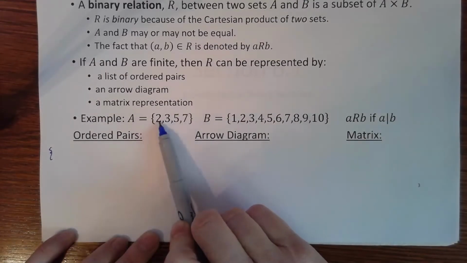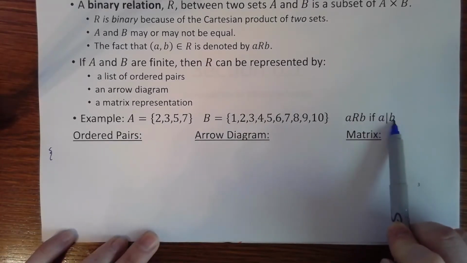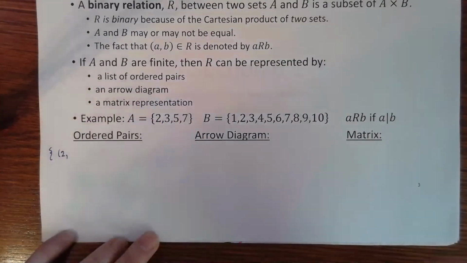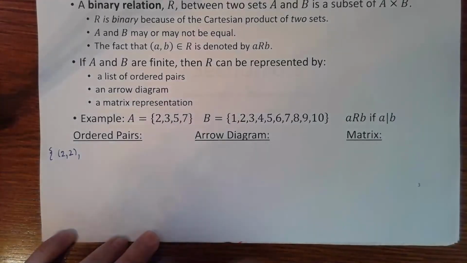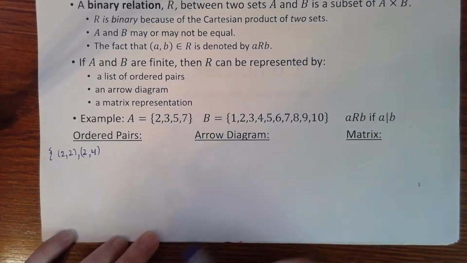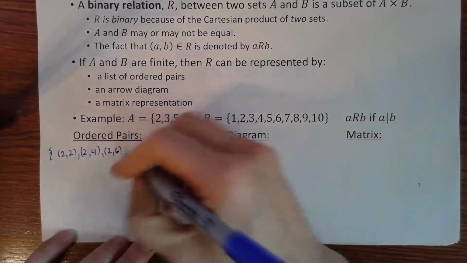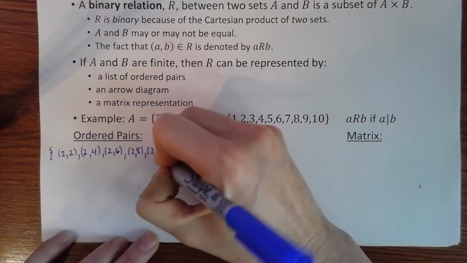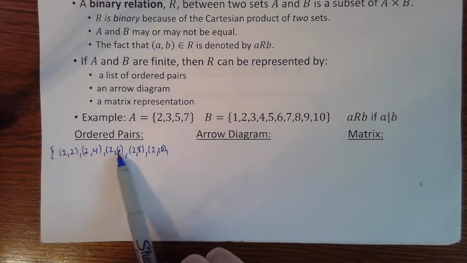What is 2 related to? Well, 2 is related to another number b if 2 divides it. So let's think about the numbers that 2 divides. 2 doesn't divide 1, but 2 divides itself. 2 divides 2. 2 doesn't divide 3, but 2 divides 4. 2 doesn't divide 5, but it does divide 6. In fact, 2 divides every even number, so we would also have (2, 8) and (2, 10). Those are all the numbers that 2 divides, so that's everything that 2 is related to.